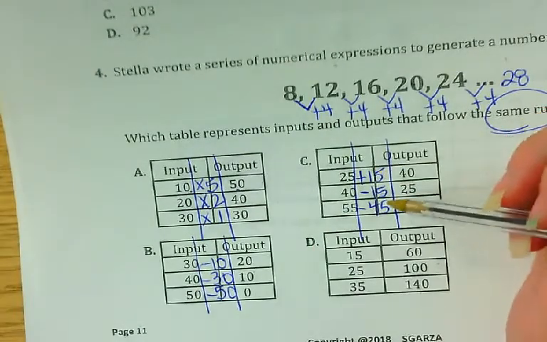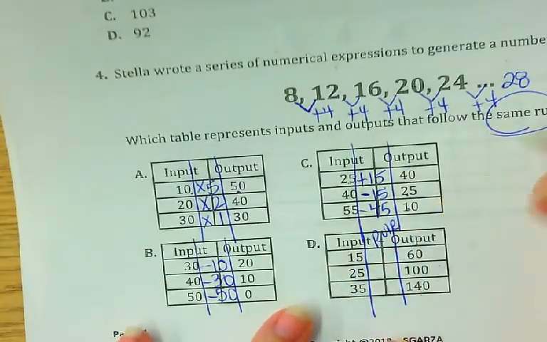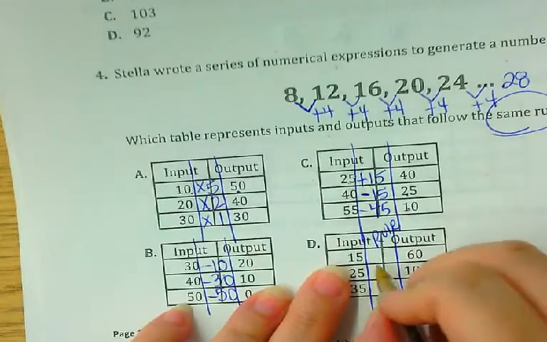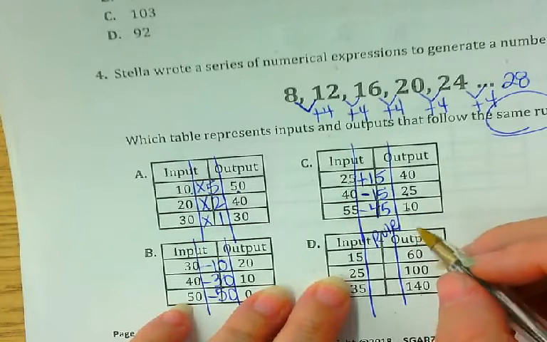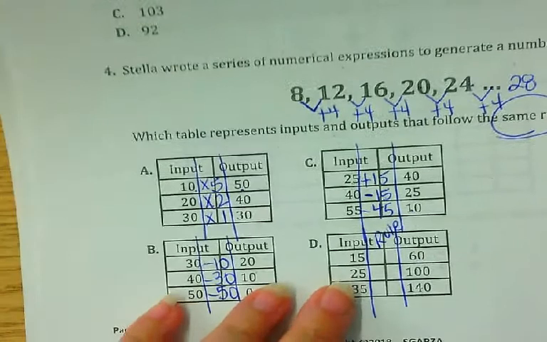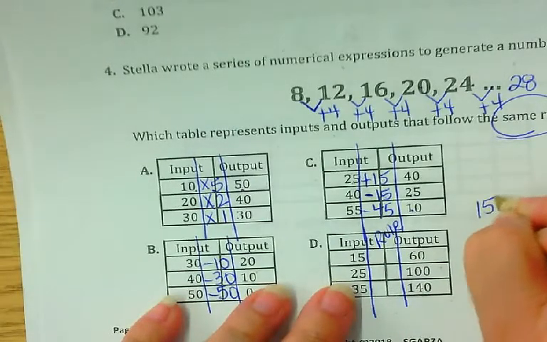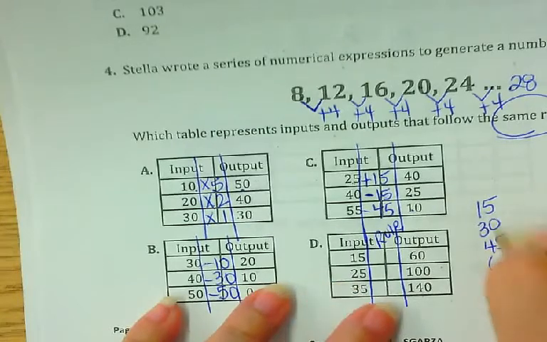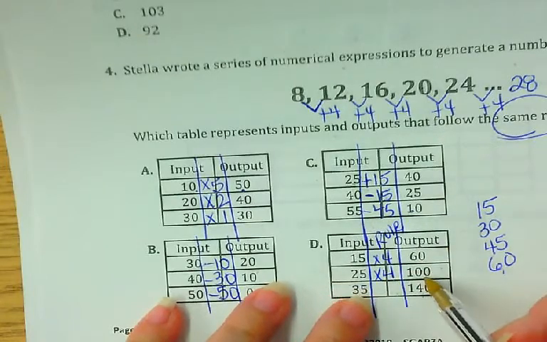Now this one right here. What rule do we have? Plus 45? Can we multiply something? Let's go by 15. 15, 30, 45, by 4, 60. Times 4. 25 times 4, 100, yeah.